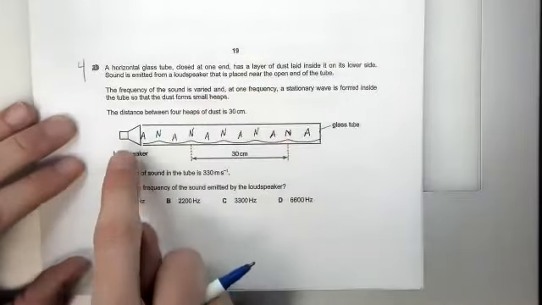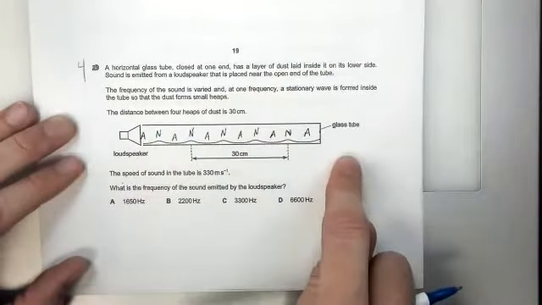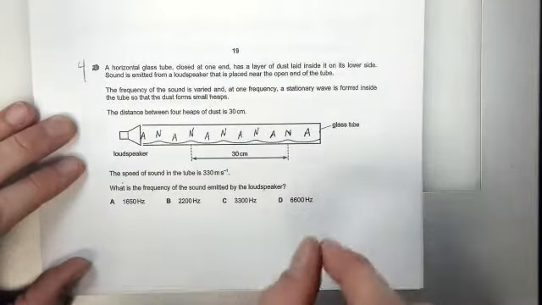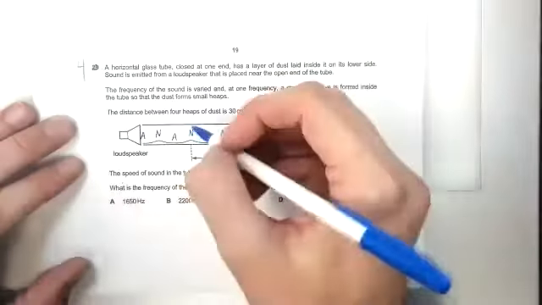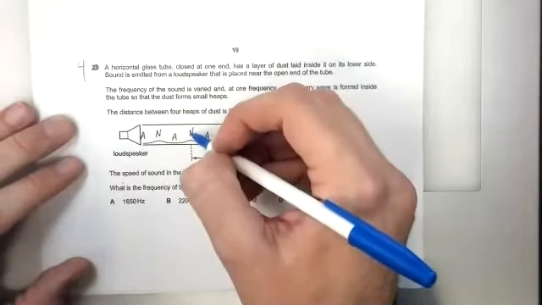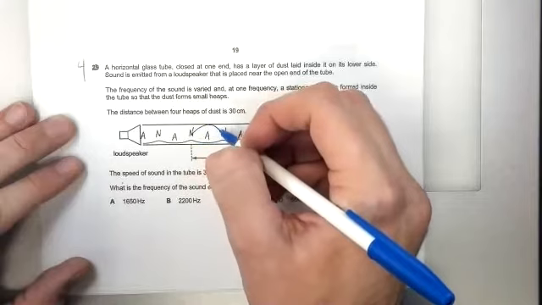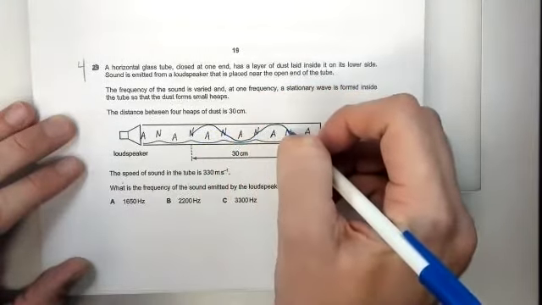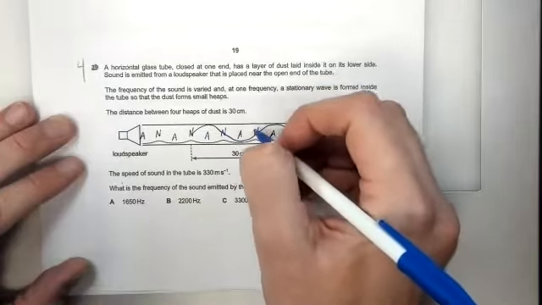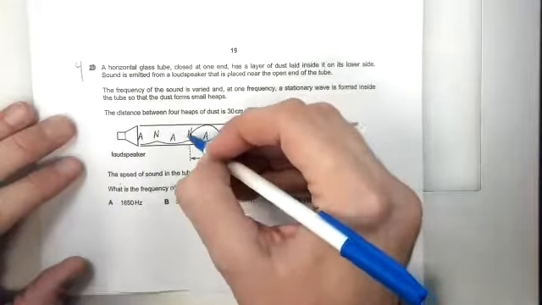And we should be able to identify nodes and antinodes on a standing wave. That's one of the learning objectives. I'm told that between these 4 heaps of dust, there's 30 centimeters of distance. I'm going to draw the waveform with a node going to an antinode, through a node, to an antinode, node, antinode, node, and then reflect back like that.